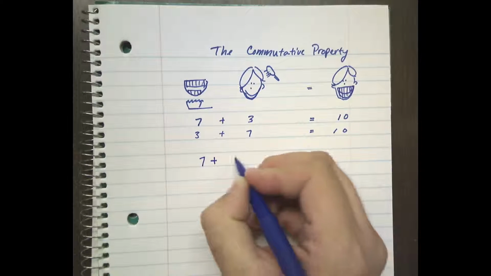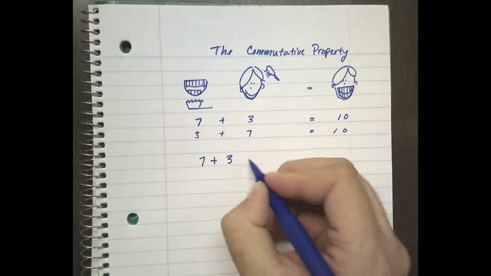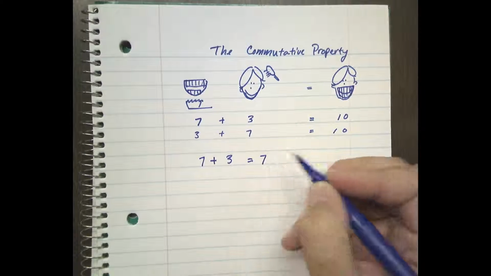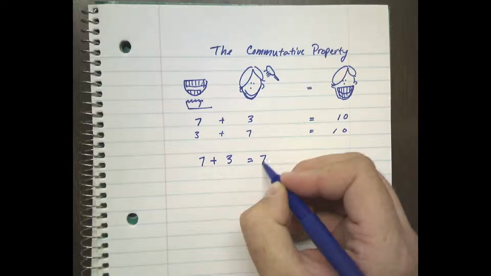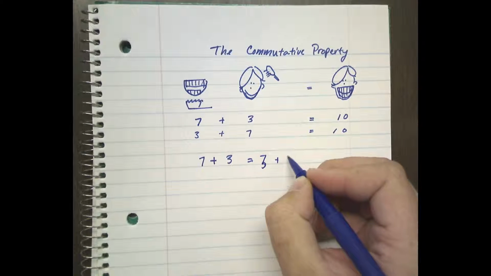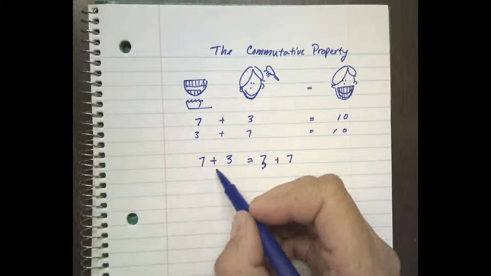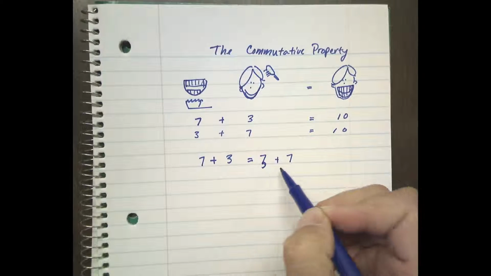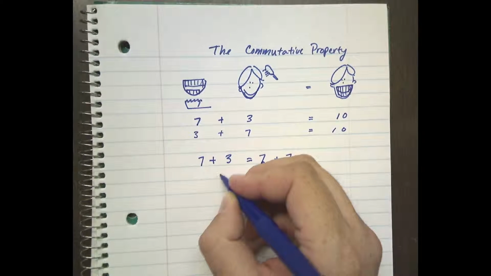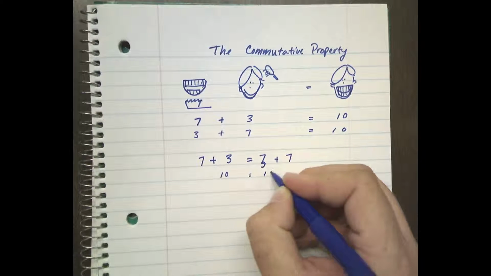Brushing my teeth plus brushing my hair, which is 3, is the same thing as brushing my hair, which is a 3, and brushing my teeth. So 7 plus 3 is the same thing as 3 plus 7, because when we work it out, it is still 10, and that is still 10.